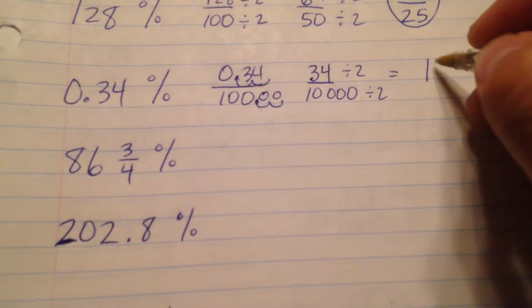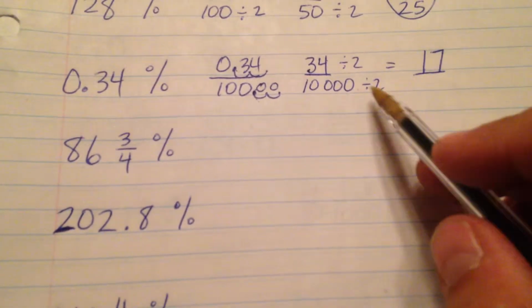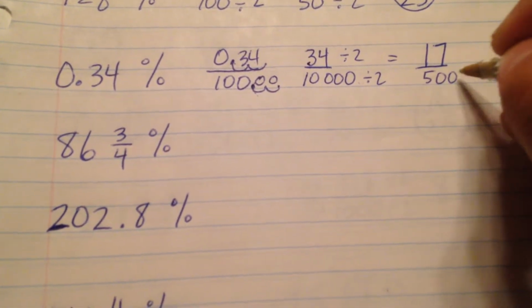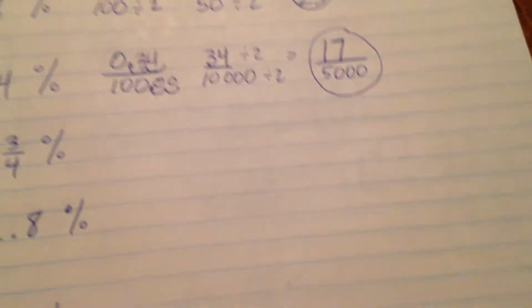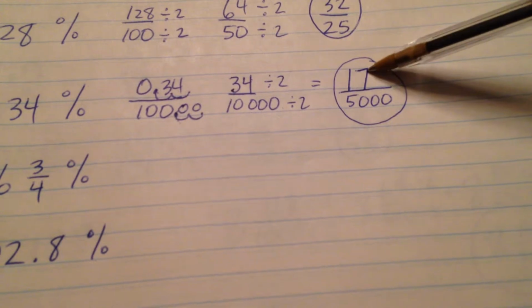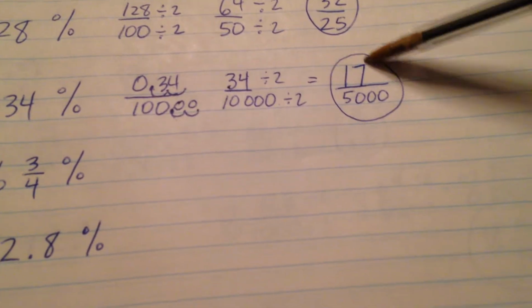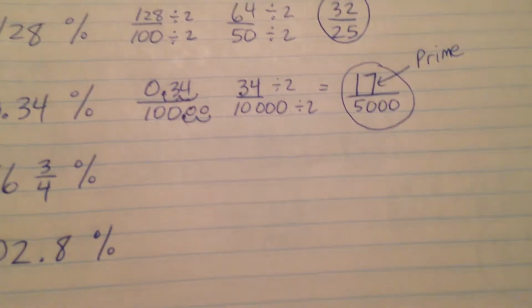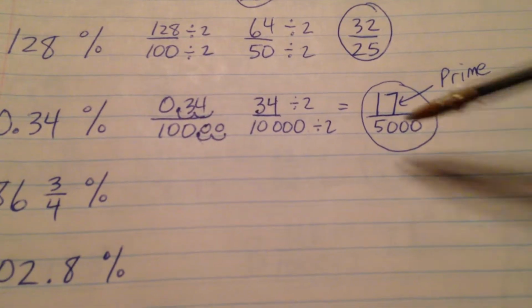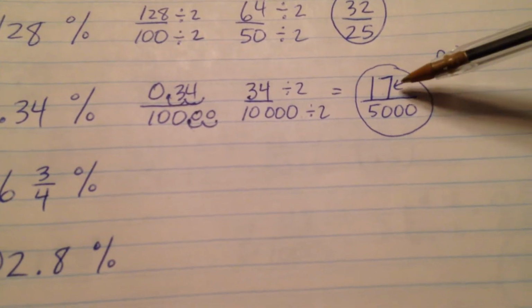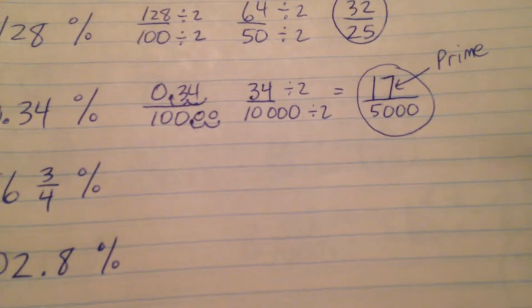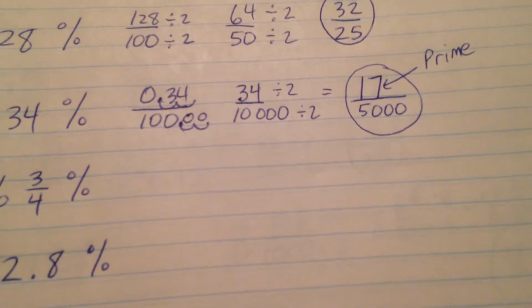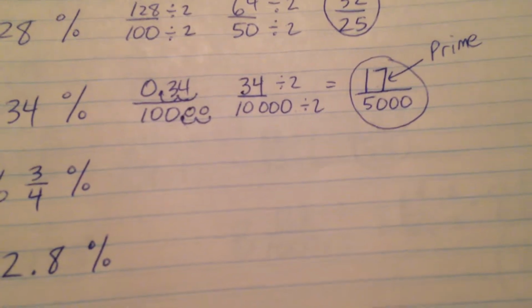And you get 34 divided by 2 is 17. And 10,000 divided by 2 is 5,000. Now I know right away that this cannot be reduced simply because there is no number that these two can be divided by. 17 is what's called a prime number. 17 is prime. Prime means that it's only divisible by itself. So 17 will only divide by 17 and also by 1. It'll divide by itself and 1. So 5,000 doesn't divide by 17, so it's not going to divide by any other number. So that's it. It's done.